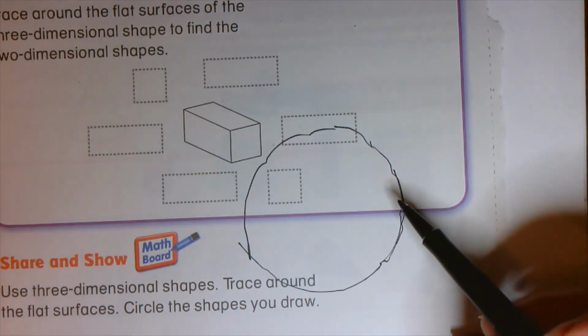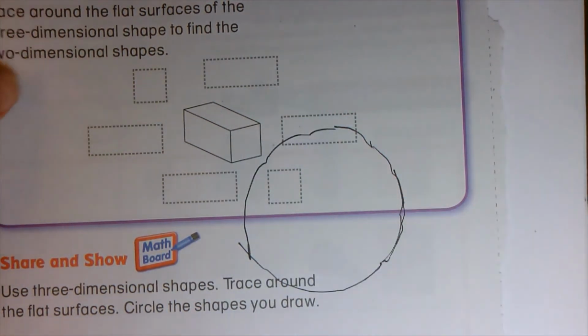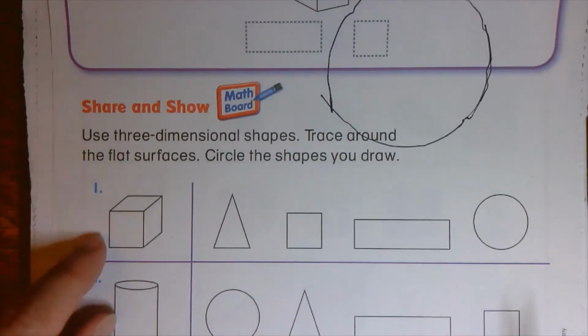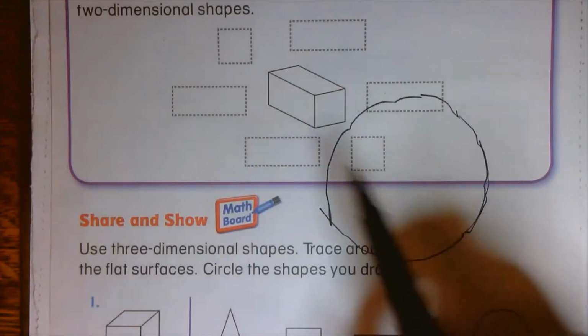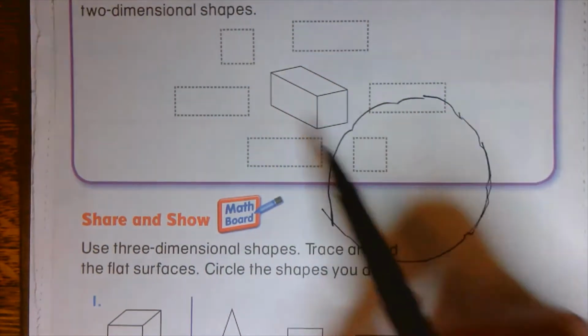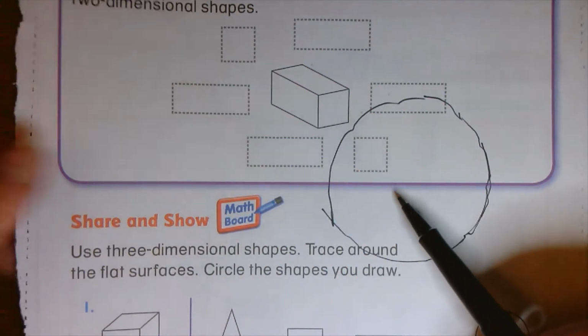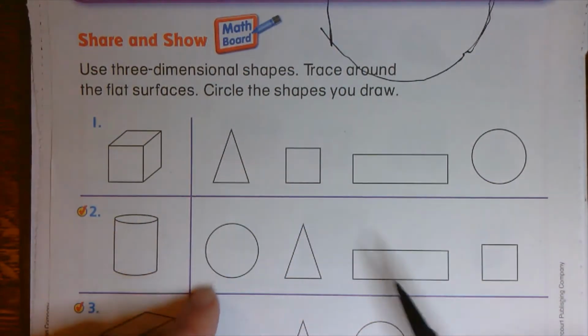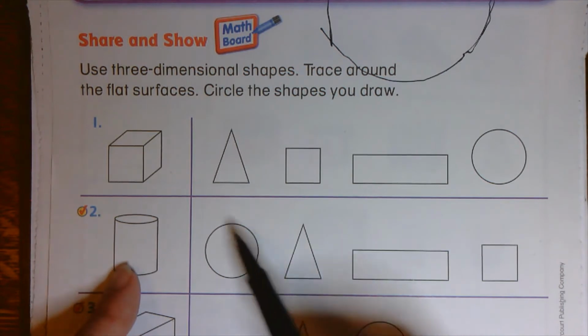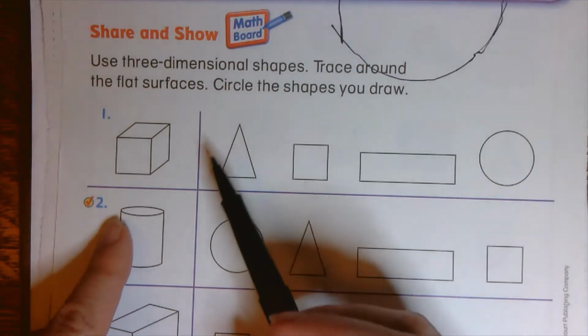So you guys are going to be thinking about that as you put down those different sides of things. What shapes do you draw for a cube? Now, of course, up here, they drew all 6 sides of that rectangular prism, right? And you are not going to be circling all 6 items, right? Because there's only 4 anyways. So take a look at just the flat surfaces.